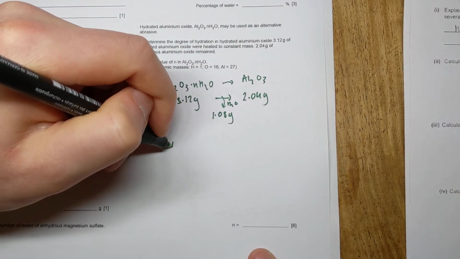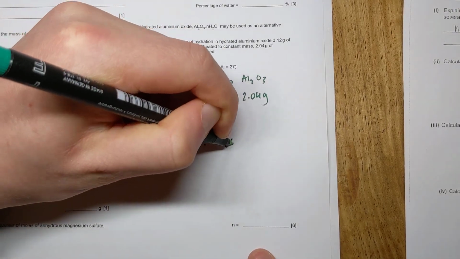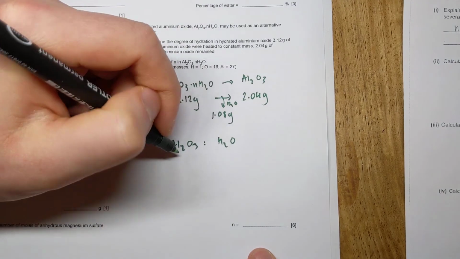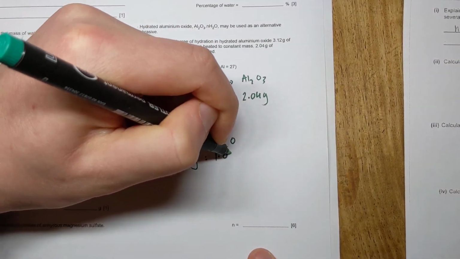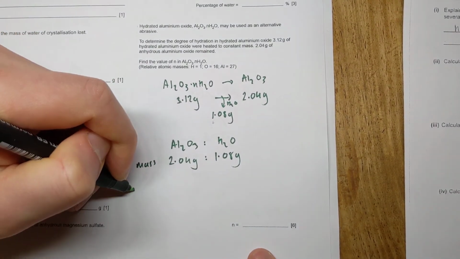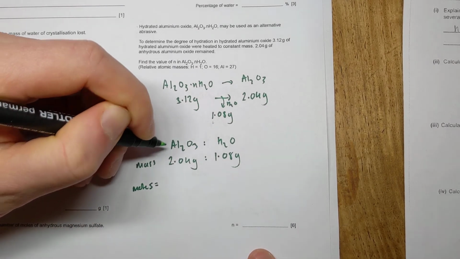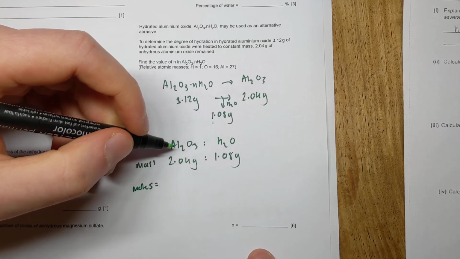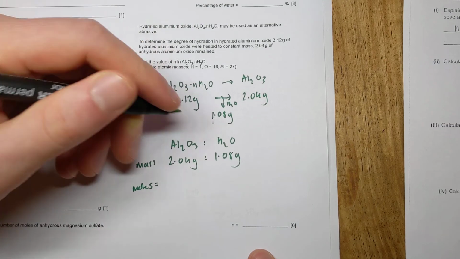Getting to my ratio now, I need the ratio of aluminium oxide to water. The aluminium oxide, it's what's lost the water, so it's 2.04 grams. The mass of the water I've worked out is 1.08 grams. So now I've got my masses, I need my moles. We have moles equals mass over RFM. Adding up the mass of aluminium oxide, this ends up being 102, 2 aluminiums and 3 oxygens, using these masses up here.